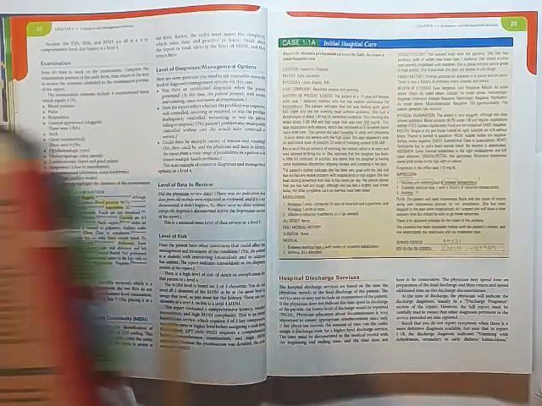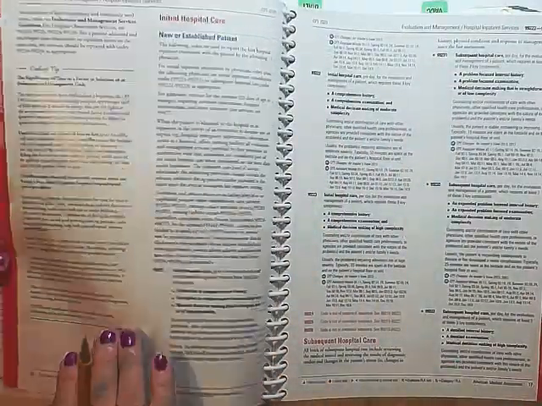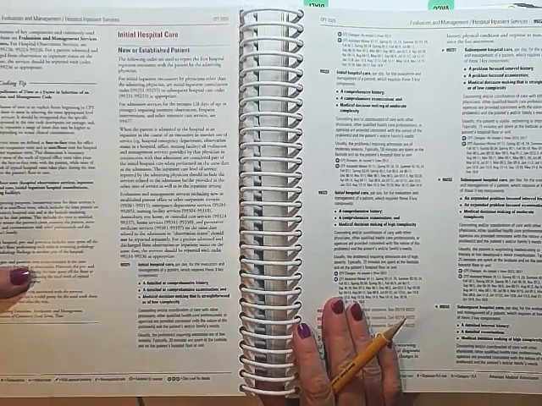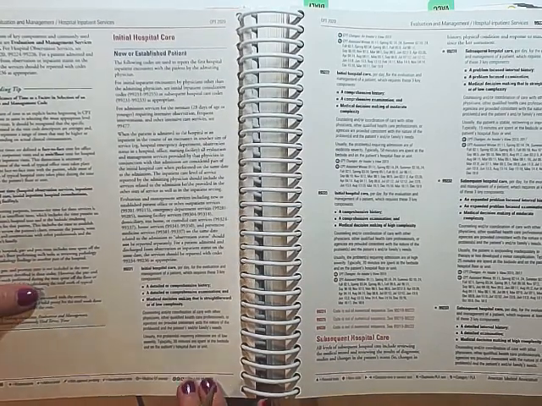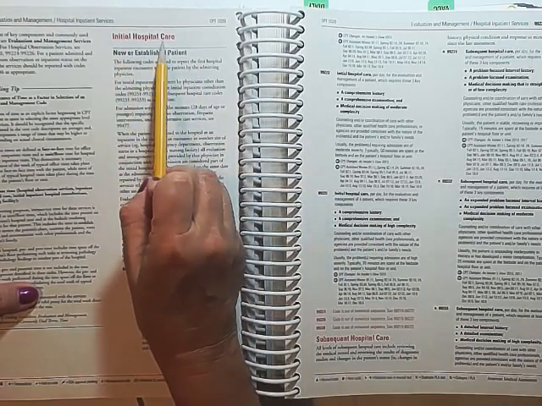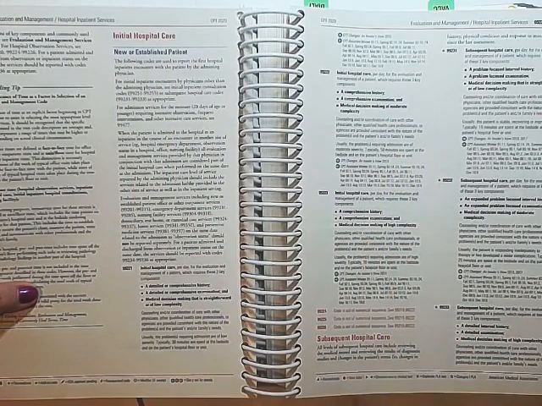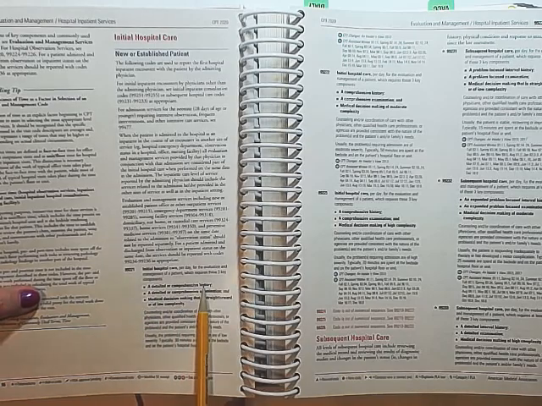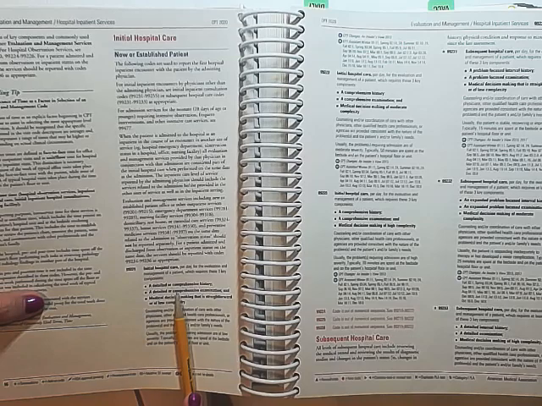So now let's get our CPT. And I probably won't walk through every scenario quite as slow as what I'm doing now. I'm just trying to get you a feel of how you should attack and approach these scenarios. Remember with the initial hospital care, you have a level 1, a level 2, and a level 3. All of them are going to have pretty comprehensive history. So if you're chintzy on the history, you're probably stuck with the level 1.